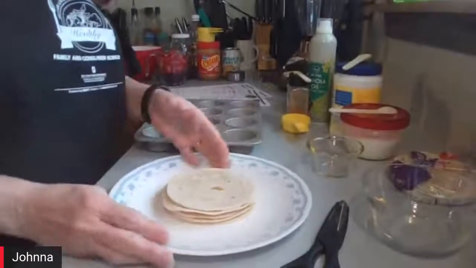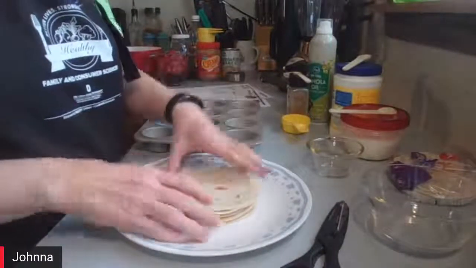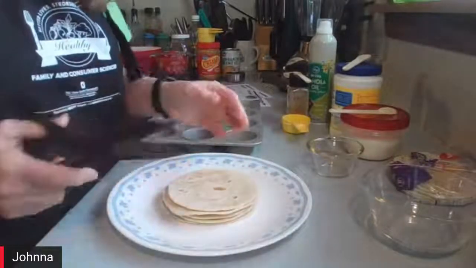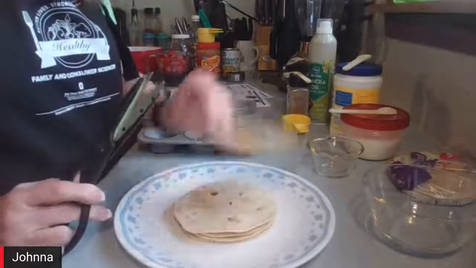Okay, so let me get you pointed down here so you can see what I'm doing. And as I was saying, I've got these 6-inch or maybe a little smaller flour tortillas. If you can find the whole wheat ones, that would be better because you're getting your whole grains in there. And these are what we're going to use for our crust for our pie.